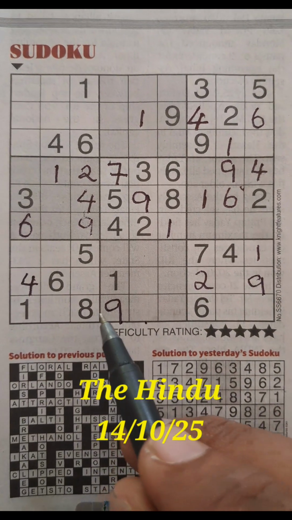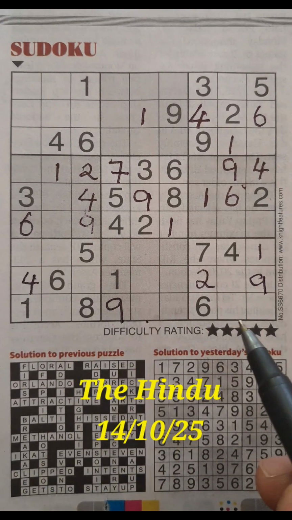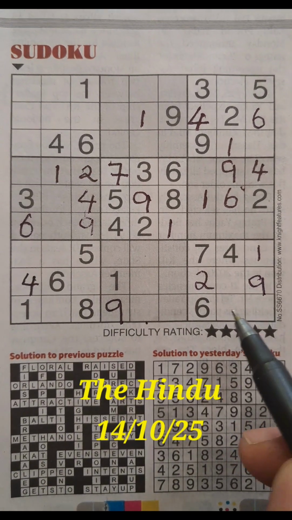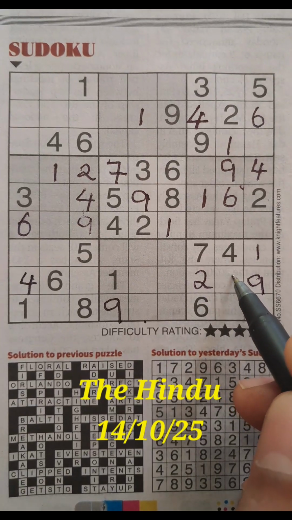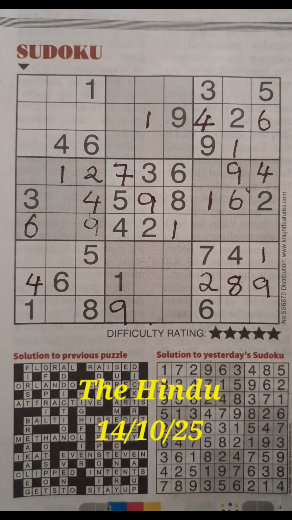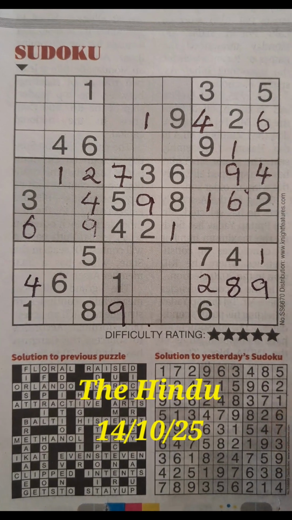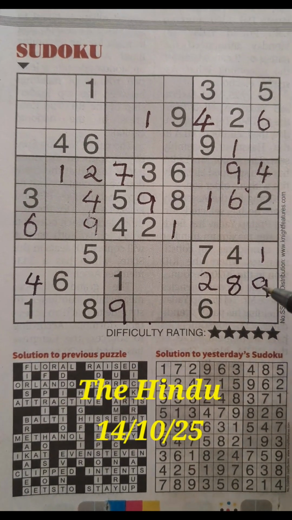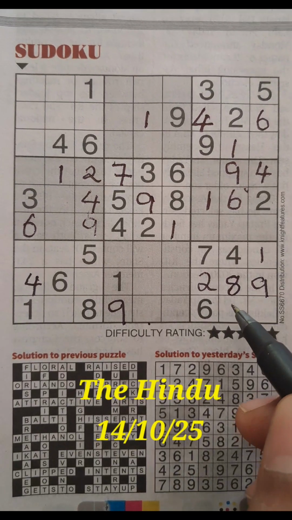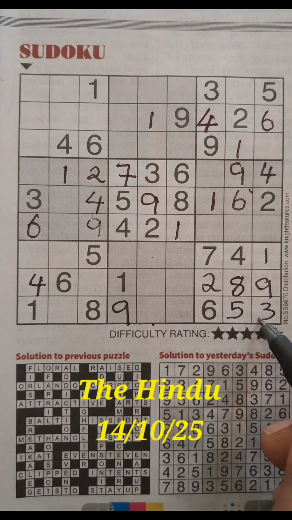Now let us look whether we can write 8, because we can find an 8 over here, 8 in this line. So we cannot write 8 anywhere here. So 8 will find its place over here. So the left out numbers are 3 and 5. We can see a 5 out here, so we cannot write 5 over here. So 5 will find its place over here and 3 will find its place over here.